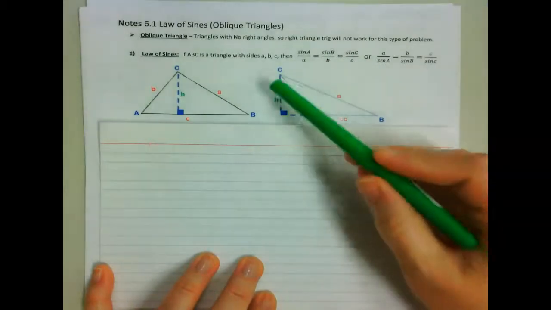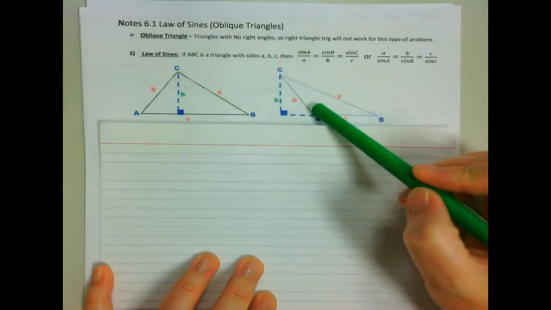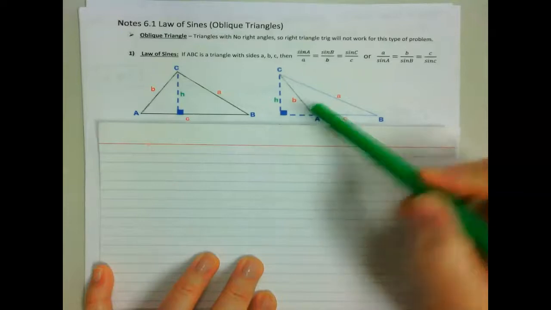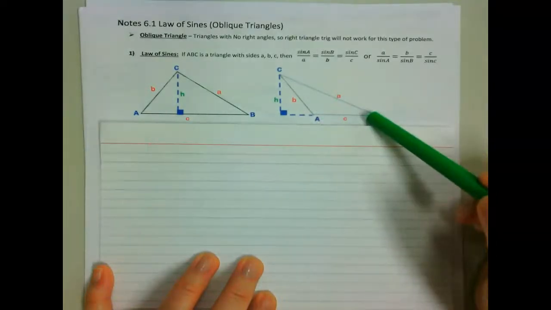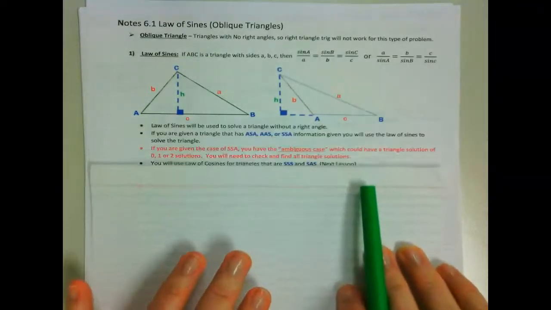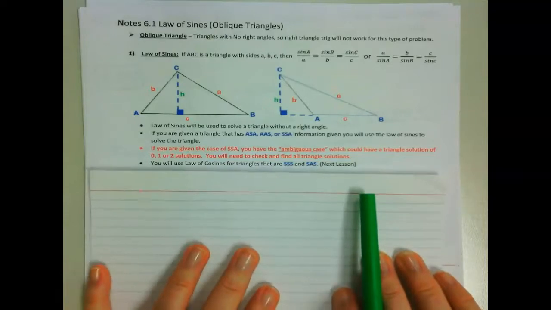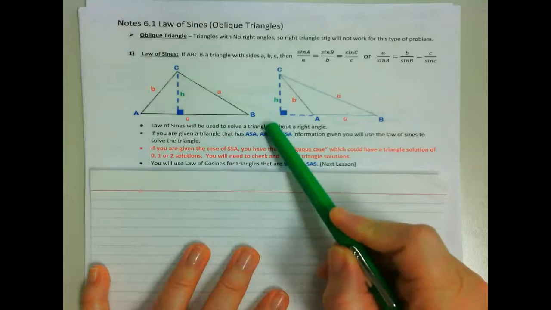And then we'll also be talking about this triangle right here, where it has this one obtuse angle. So oblique triangles will either have 3 acute angles or 1 obtuse angle and 2 acute angles. Those are the two situations that we would use when we're dealing with trig laws. So a few things. Again, we use law of sines when we don't have a right angle.